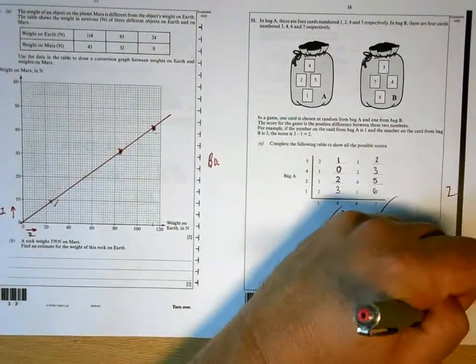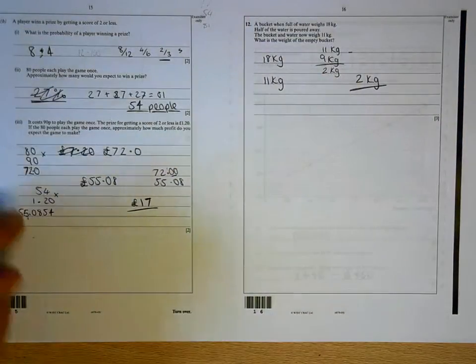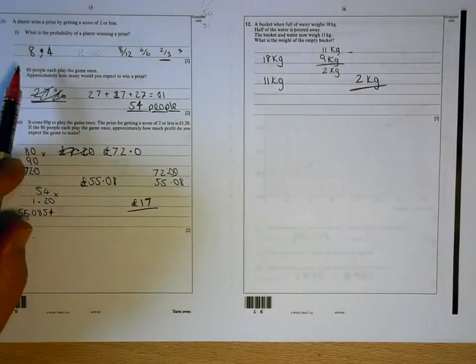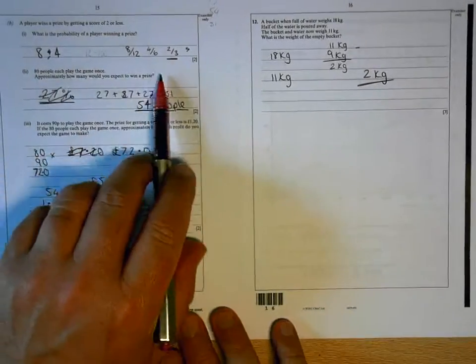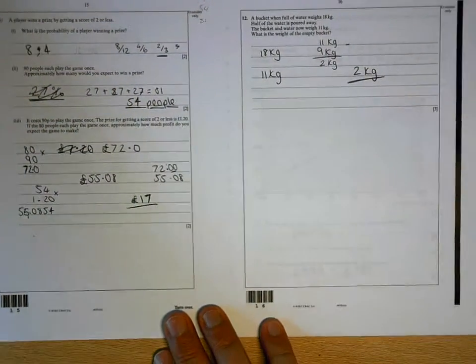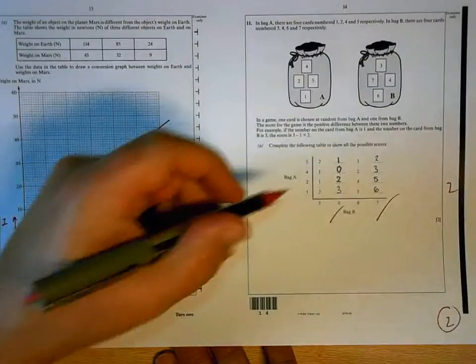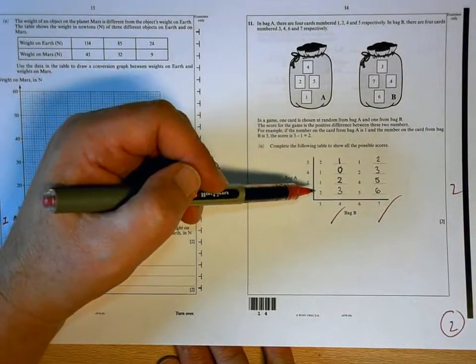That's good. 2 marks for that. Now then, this is not right with you. The probability of winning a prize is a score of 2 or less. So you need to go back to this grid now and count how many winning possible outcomes there are.